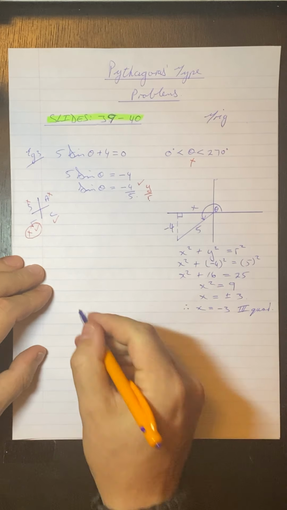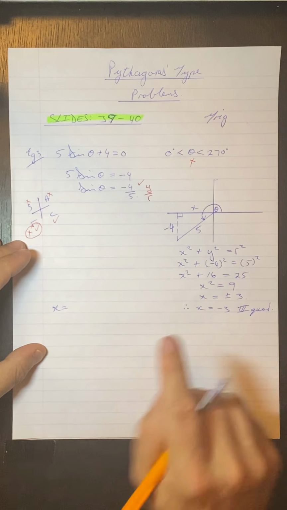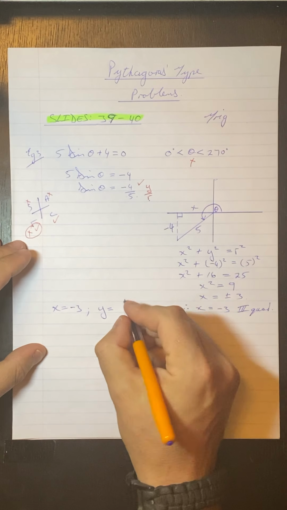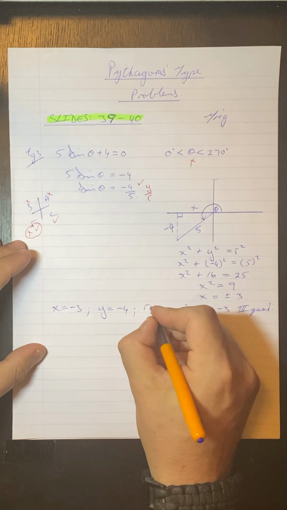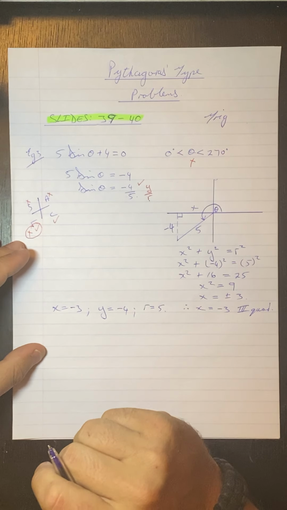Okay, so what I'm going to do is I'm just going to summarize all of our values. So we know what x is, it's minus 3. Y we know is minus 4. And r is equal to 5. Okay, now we're ready to answer the question.